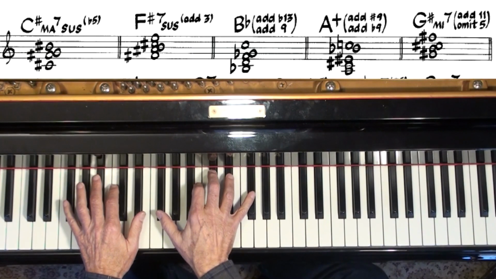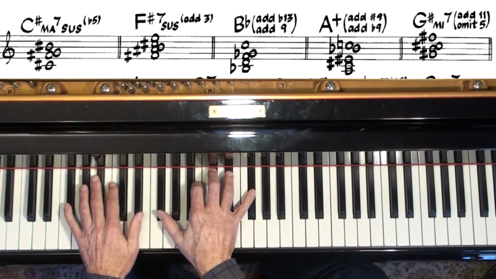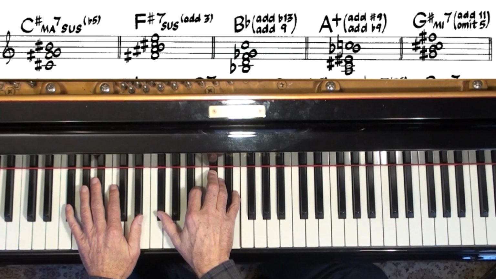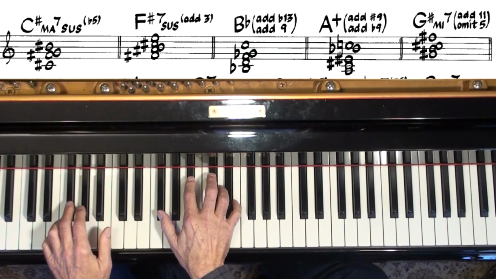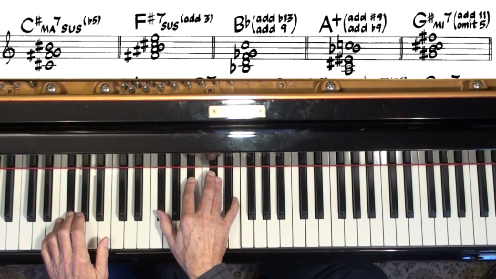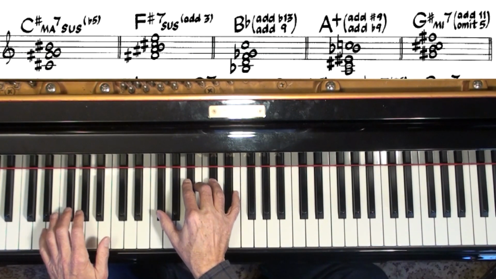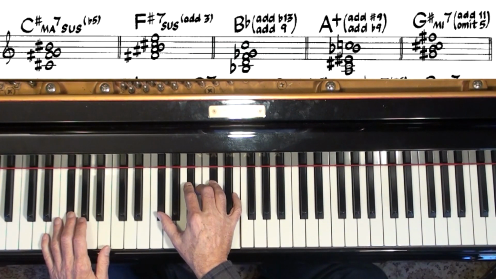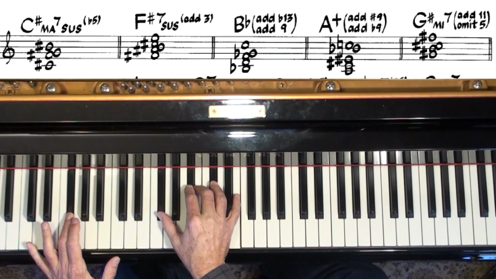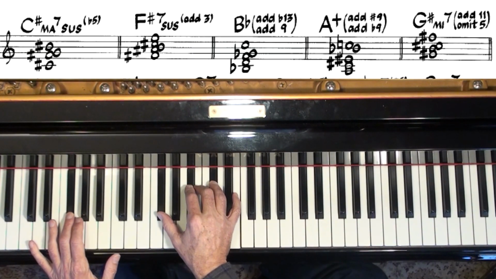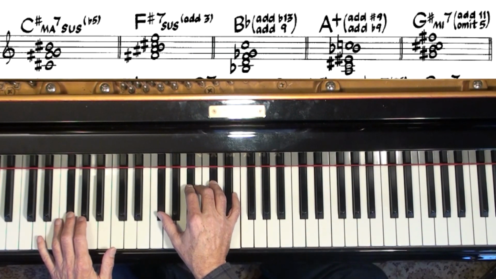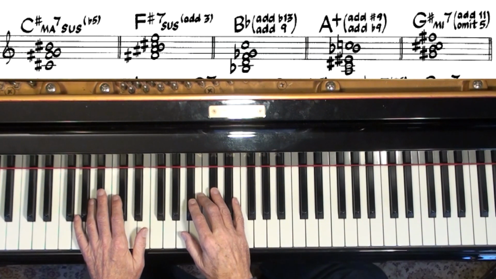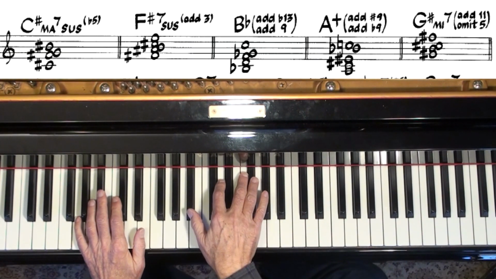I really don't. But just give me a sus like that. And if you want me to put the third in, I don't know. I think it'd be better to write F sharp 7, add 4. I think that would be a little clearer. You know, there's your F7, add the 4. I don't know. Or add the 11. I don't know. Got me on that one.